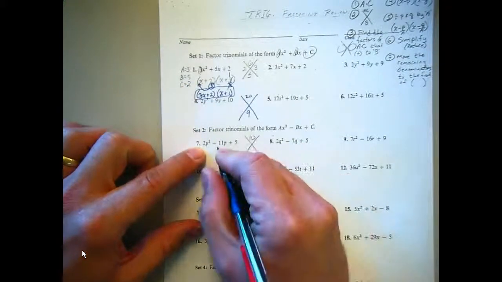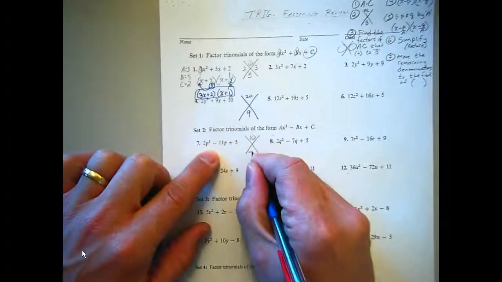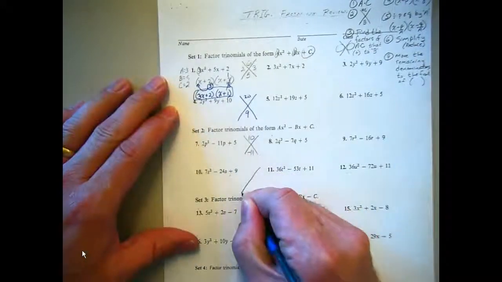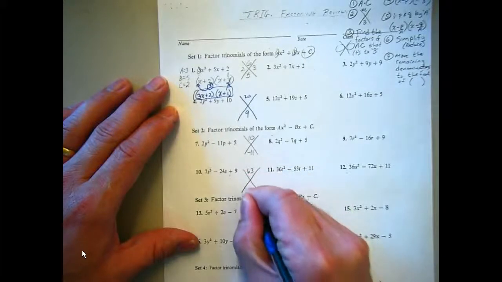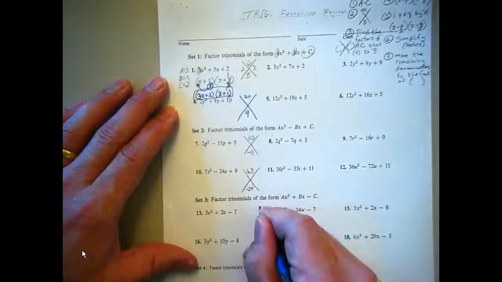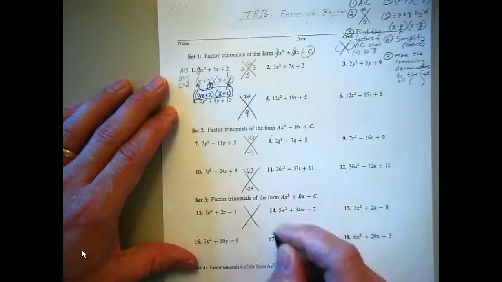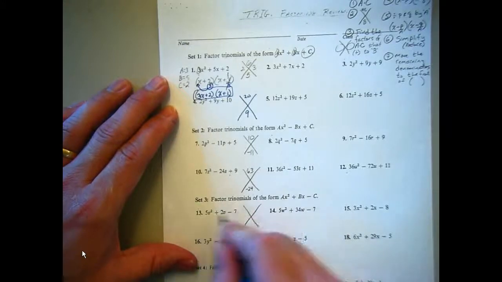Make sure you note that on number 7, that B term is negative. As well on number 10. Then on number 13, make sure you know A times C is negative.